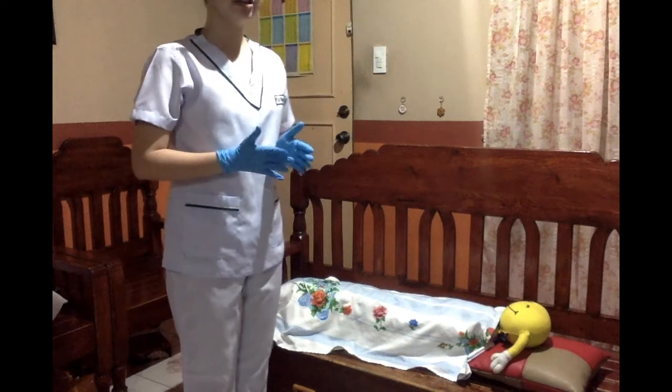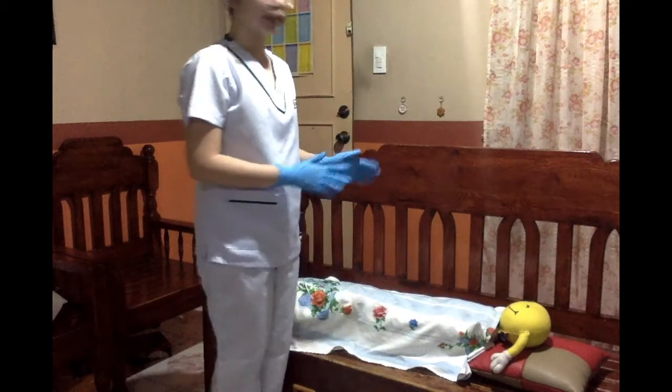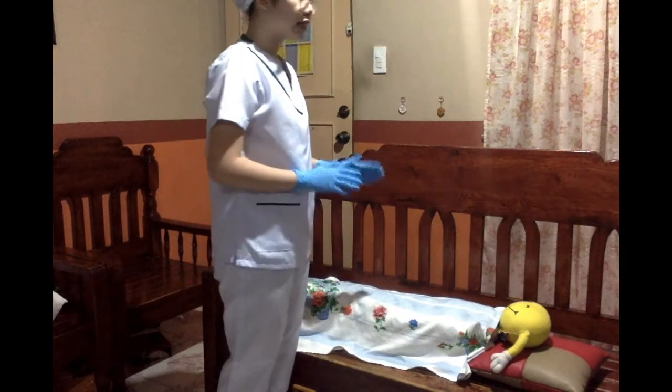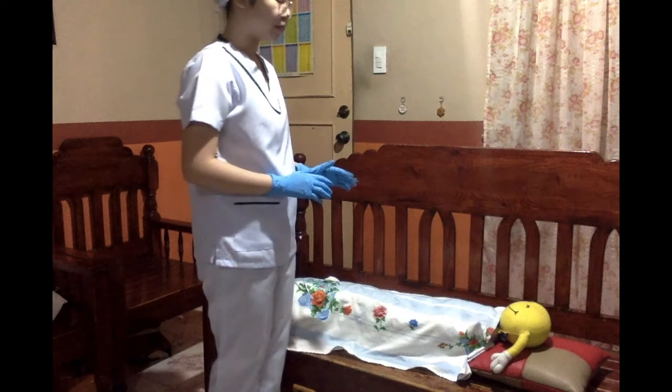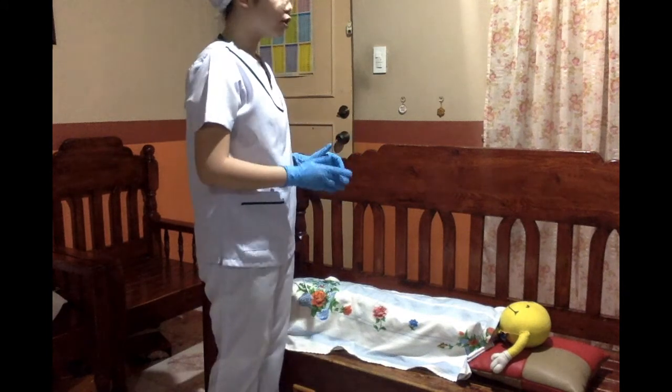After donning non-sterile gloves, I will now lower the side rails and assist the patient in a supine position. This will facilitate comfort and access to the urethra. Then I will also place a linen saver under her buttocks to avoid soiling the linens.